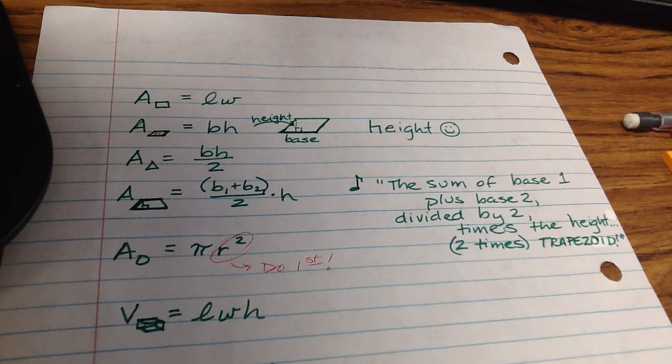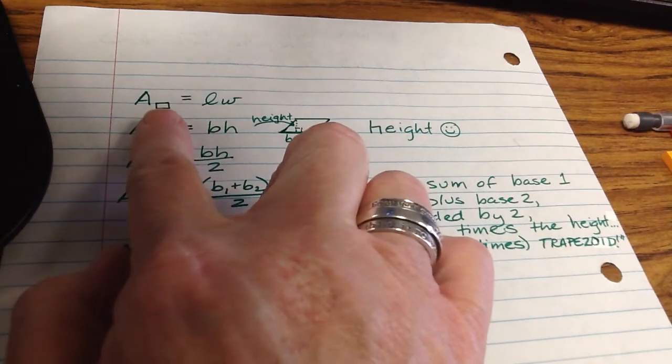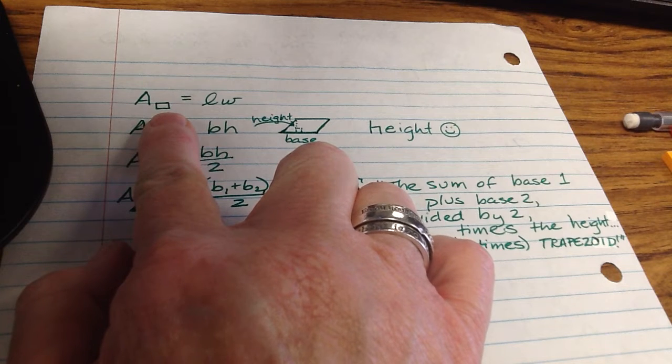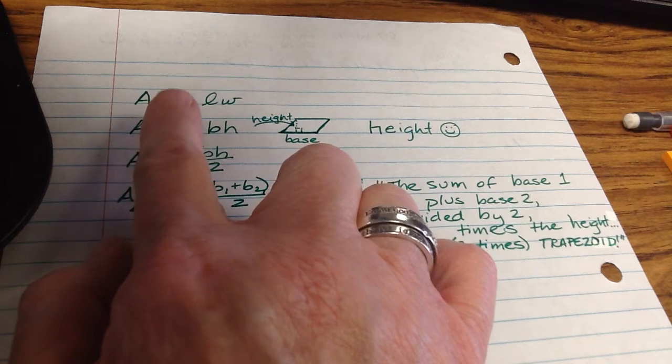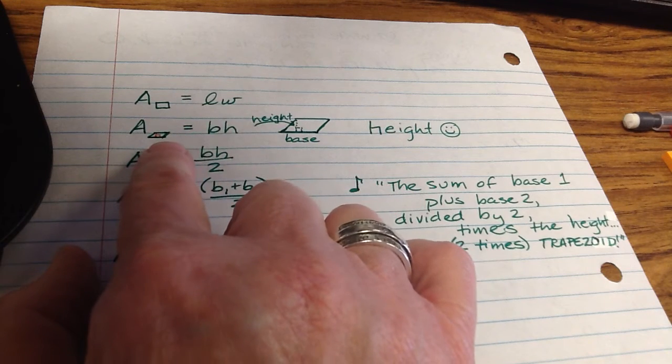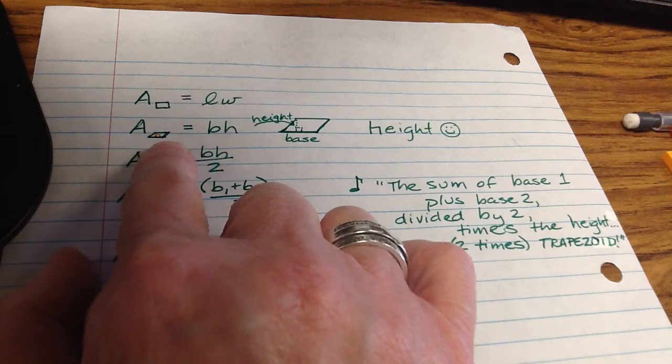First off, you've got area of a rectangle equals length times width. I really like writing the capital A with the picture next to it so you remember which formula is which, because capital A stands for all kinds of areas, but this is area of a rectangle equals length times width. This is area of a parallelogram, which is base times height.